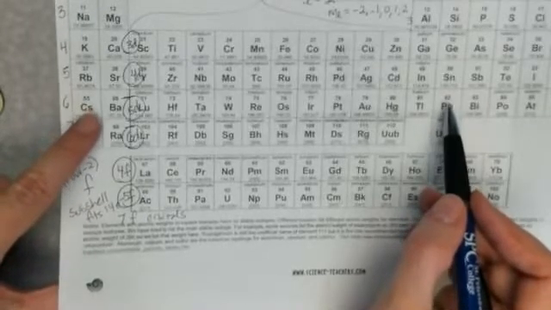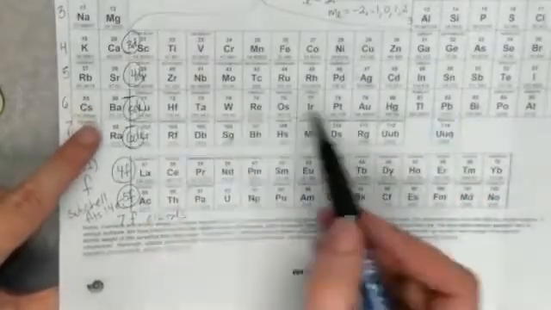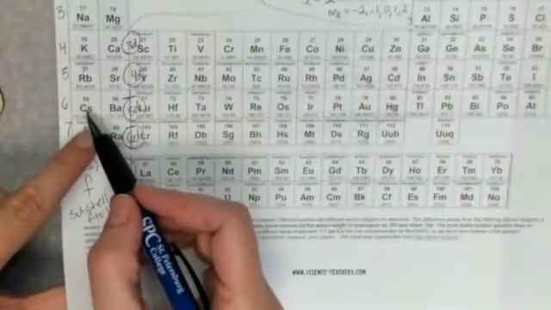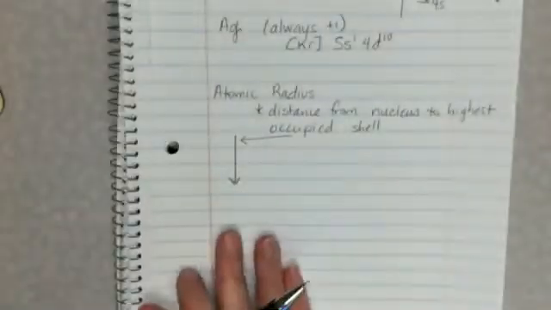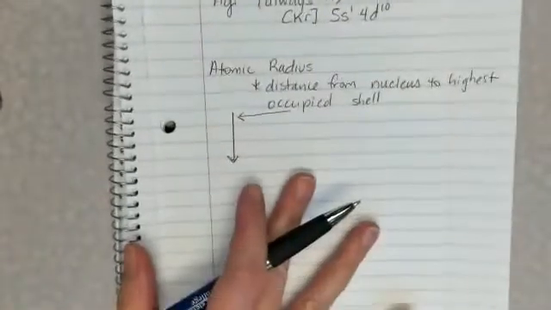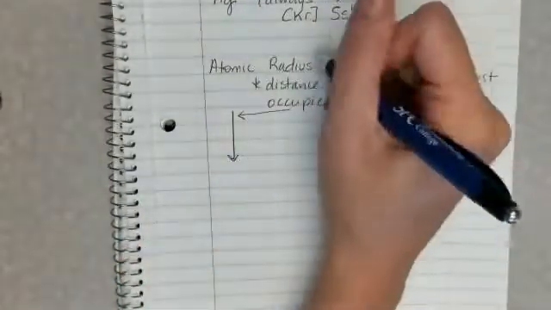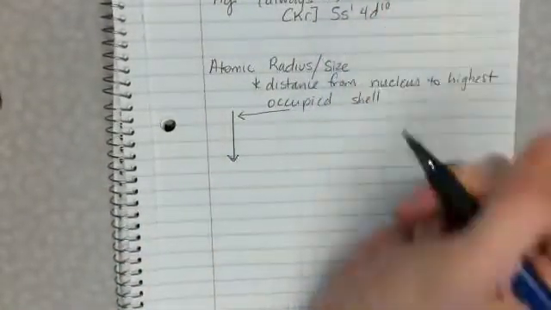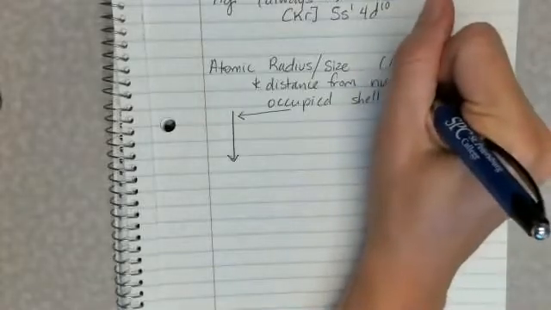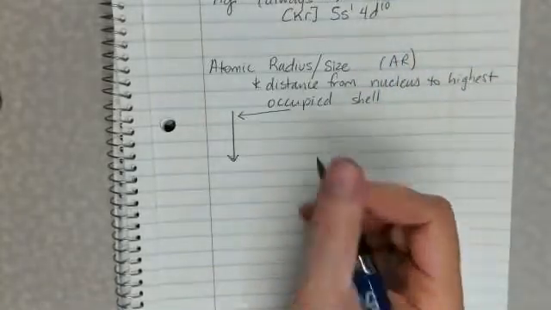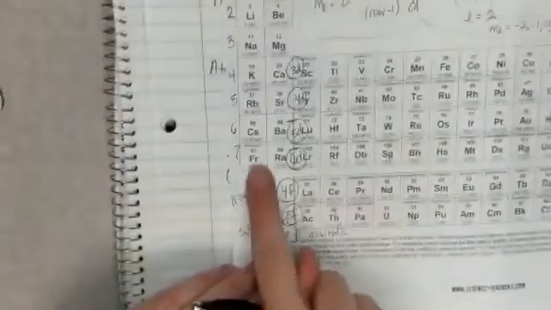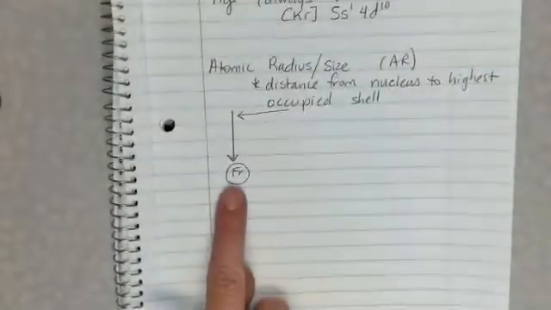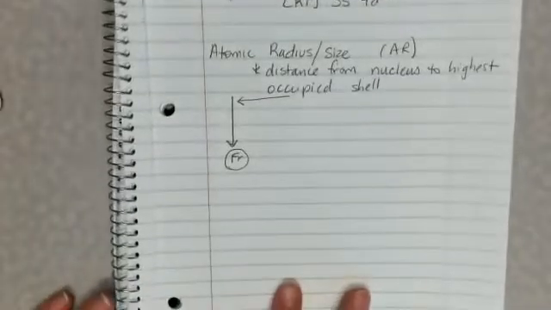There's a way, apparently. So the trend is true. If you go to the left, your atomic radius is increasing. So the way to remember this nice and easy, atomic radius, also called atomic size, but I like atomic radius better, is I remember AR, atomic radius, points to FR. So when I look at my periodic table, if I go all the way to the left and down, there's francium. So made it easy to remember, AR goes to FR.